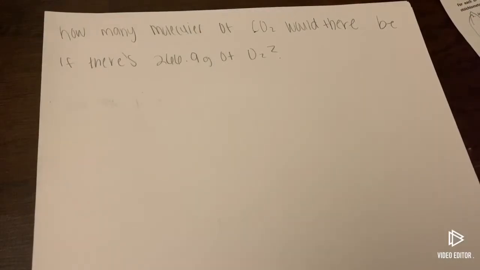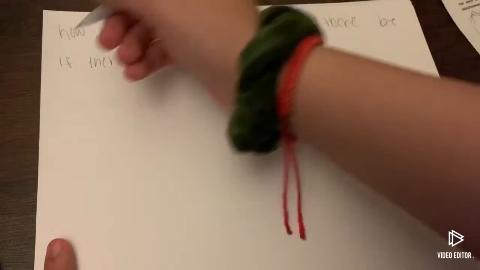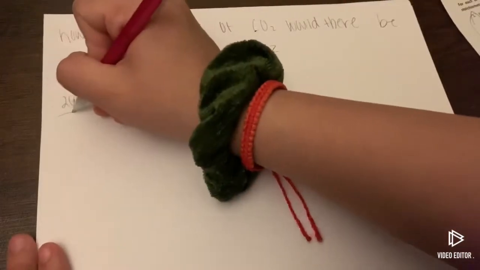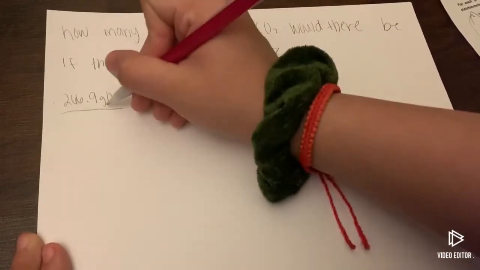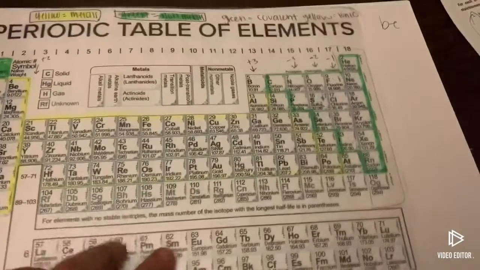Okay, so this is a word problem that I'm going to be using to try to teach you how to go from a mass to a molecule. So what you're going to do first is you're always going to get the number that they gave you, and that's what you're going to start with. So 266.9 grams of O2. And now you're going to put whatever you have here down here so that they both cancel out. And now you're going to go to your periodic table and look for oxygen.